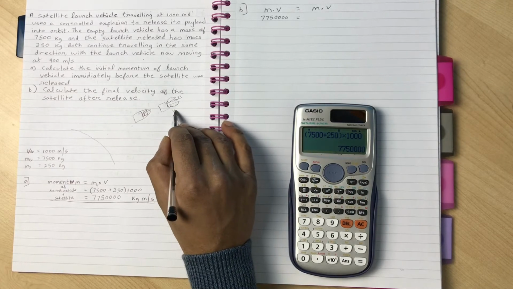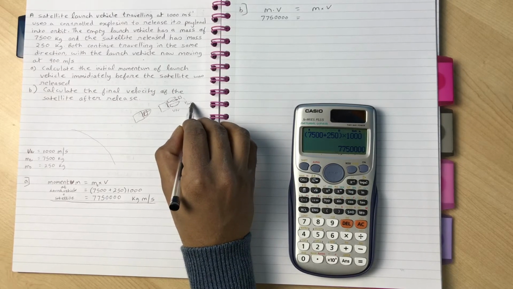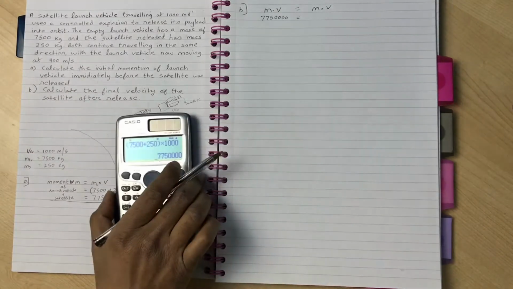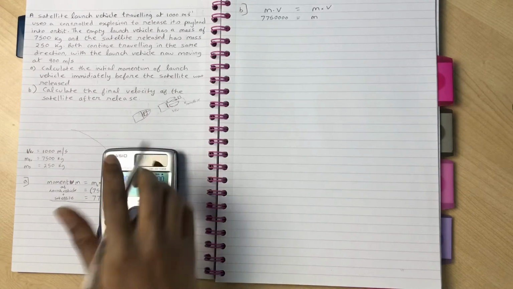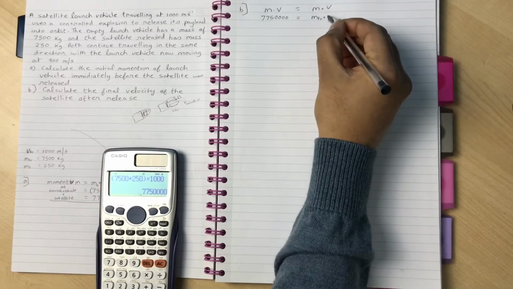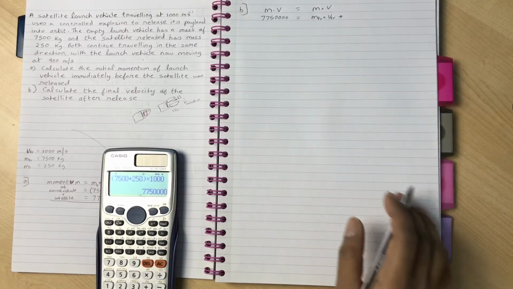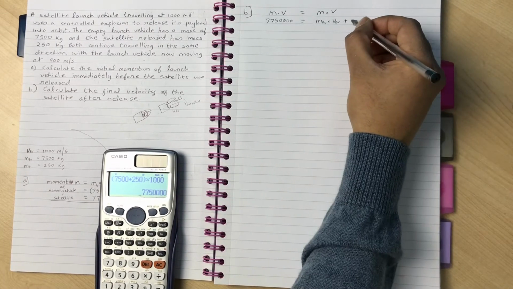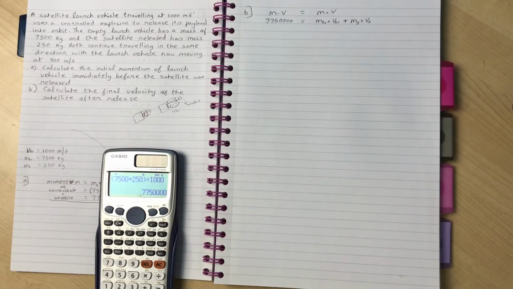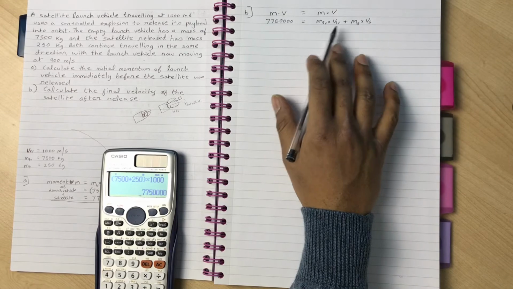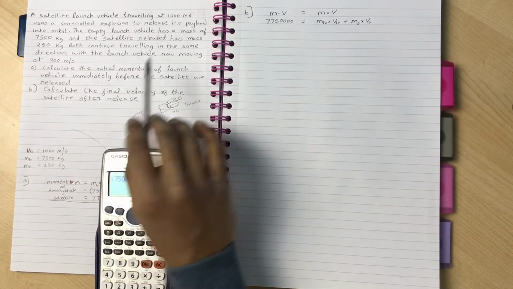So this will have a velocity of, say, v launch vehicle, this will have a velocity of v satellite. So here this equation will be split as mass of the launch vehicle times velocity of the launch vehicle plus mass of the satellite times velocity of the satellite. So this equation is called conservation of momentum, and using this equation we can calculate the final velocity of the satellite after release. Now we have some information here.